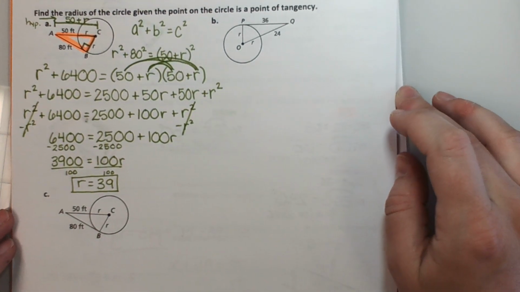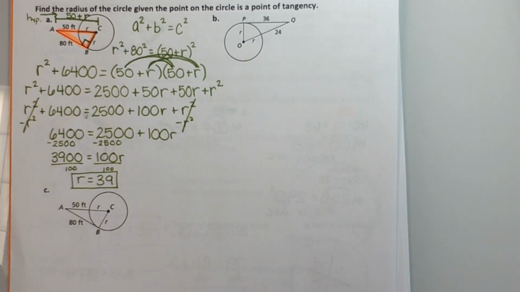I think we can just shift it over. Next problem. Same idea. A little bit less of me guiding you where to go.